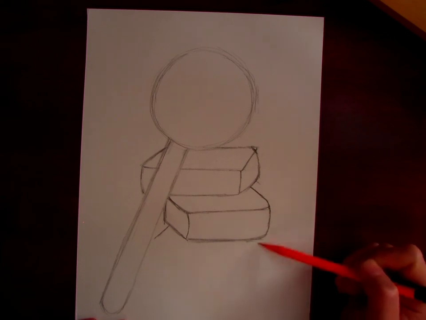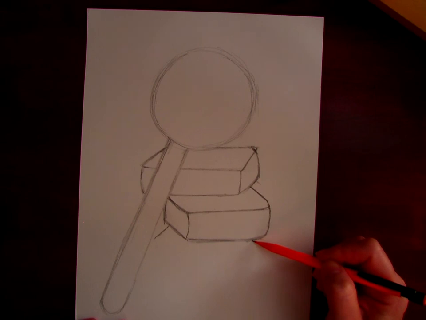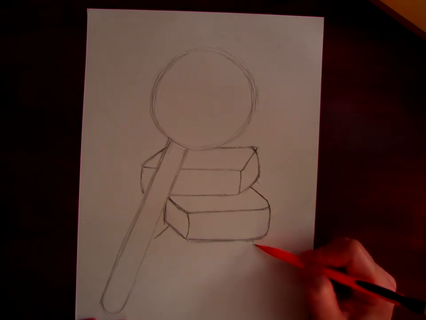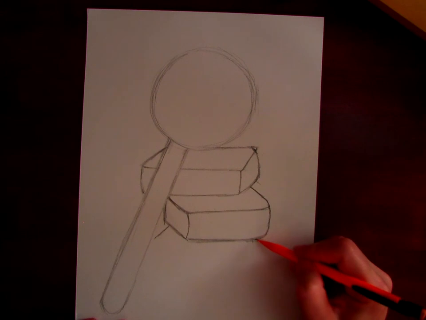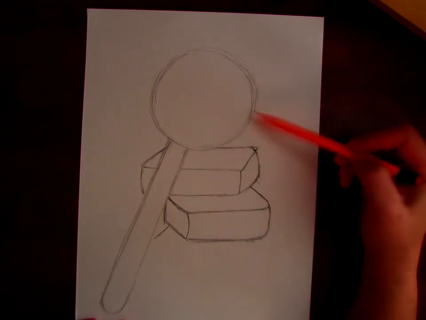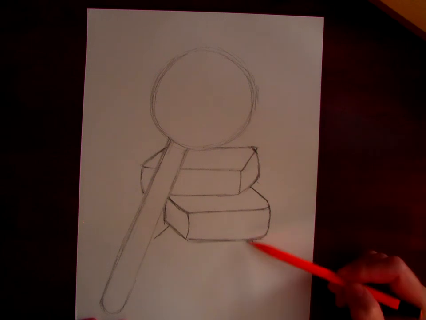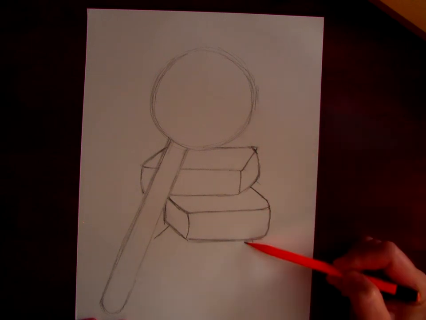I'm noticing this edge of the yellow starburst, lemon starburst, I guess. Again, it matches towards the edge of the lollipop. So I'm trying to pay attention to the diagonals here.